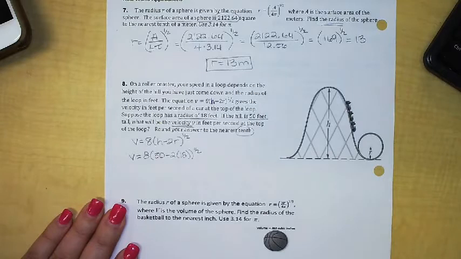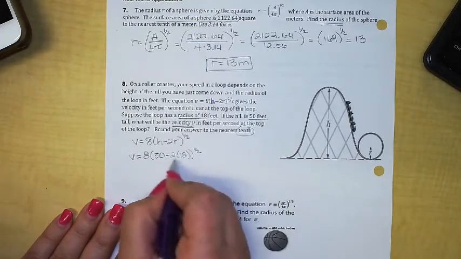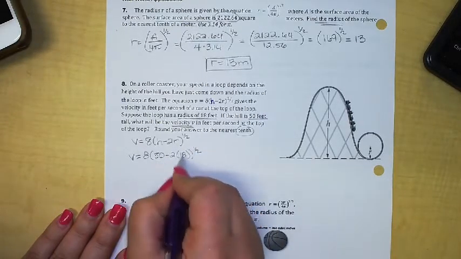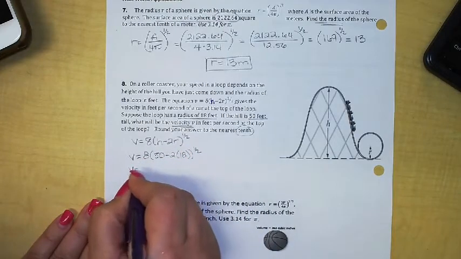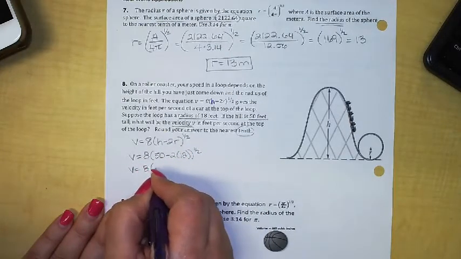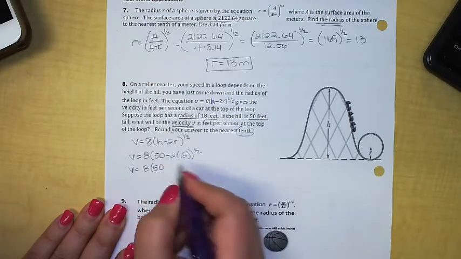So that's where we're at. All right, now let's clean this up. Same thing. There's no point in me distributing all this when I could just clean up what's inside that parentheses first. So multiplication before subtraction, of course.